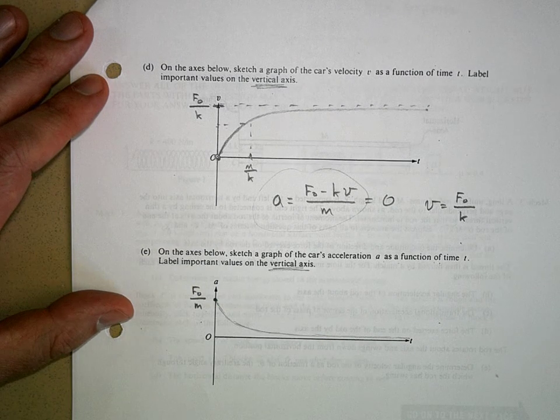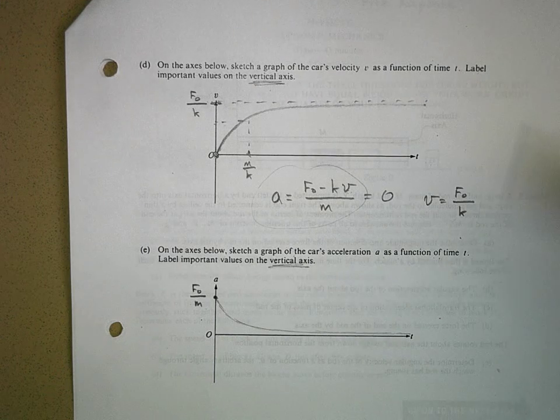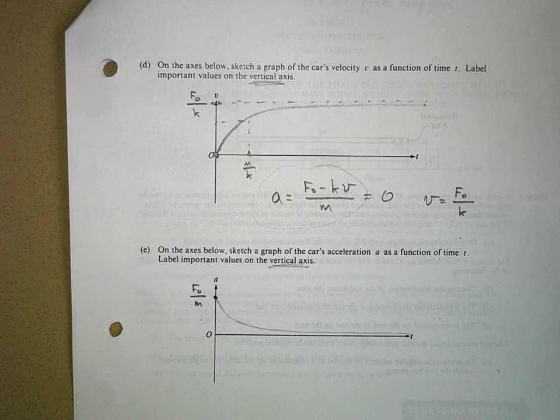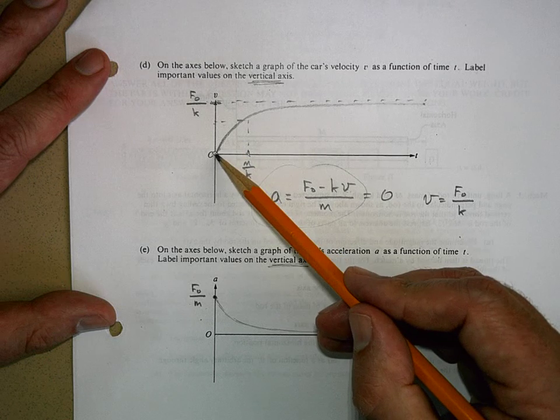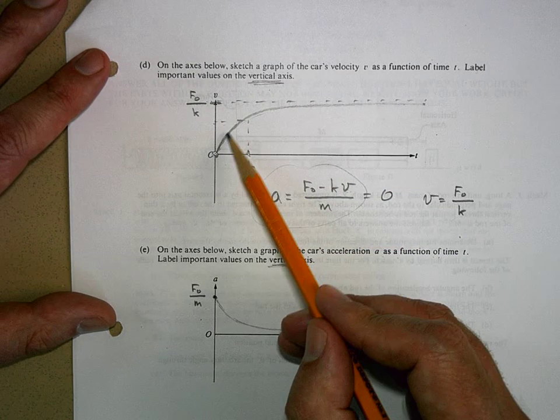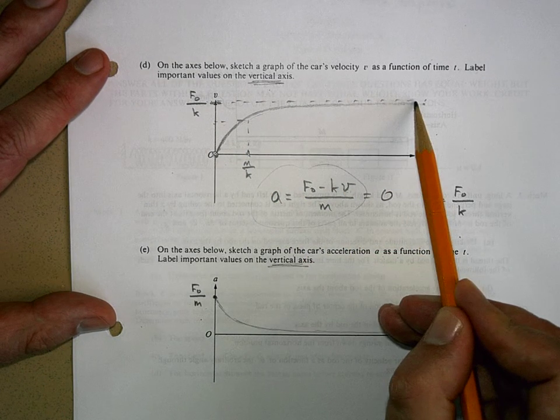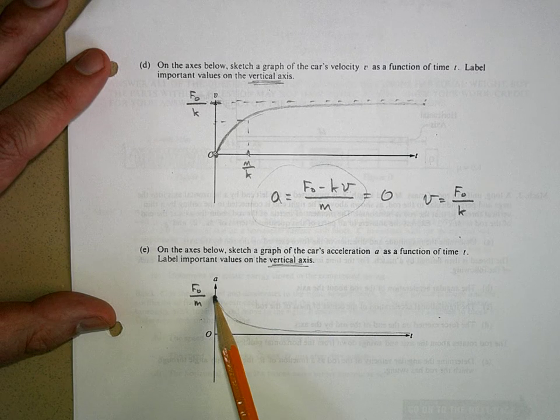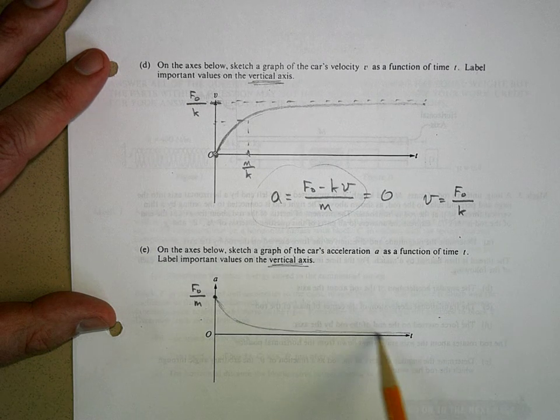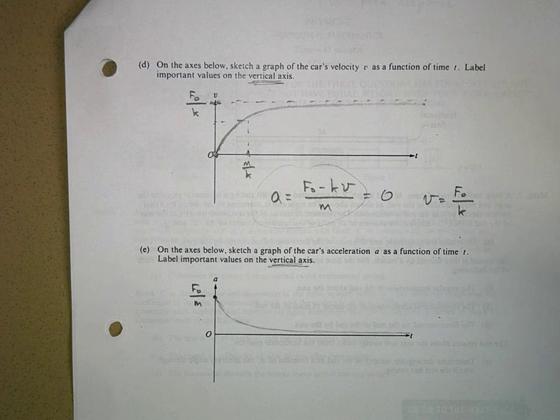So I think you could see here that if you just understand the motion of the car and recognize it as an exponential function, but even just think about it, it's got to be an exponential function. The velocity is going to increase, but at a slower and slower rate. And therefore, the acceleration starts at its maximum and approaches 0 with time. These are exponential functions. And you can get part D and E even if you don't get all the math for part C.